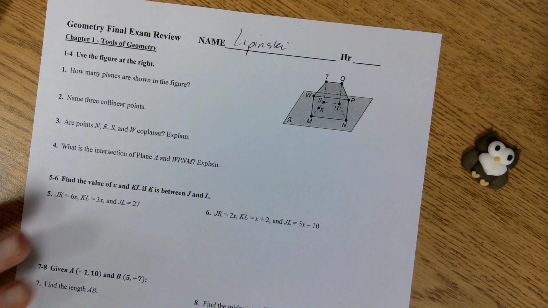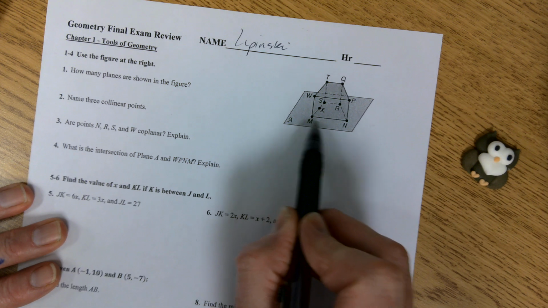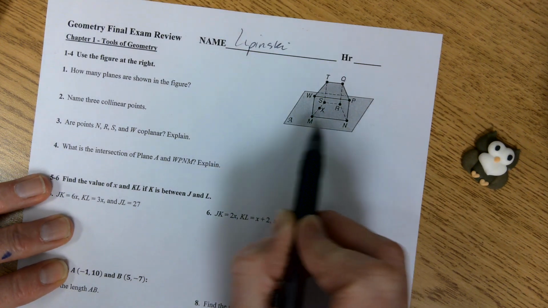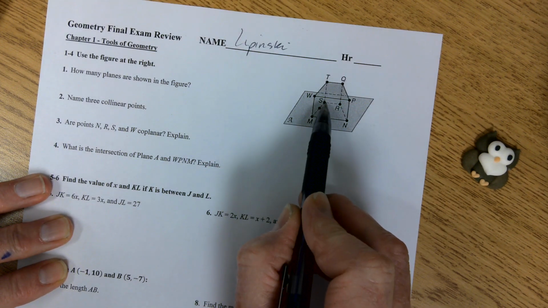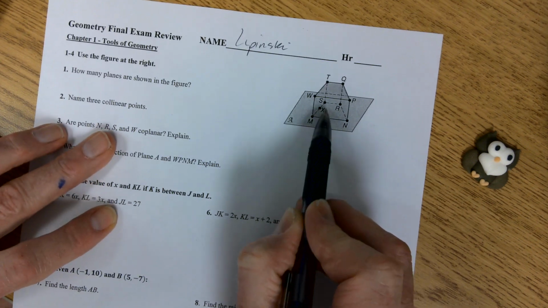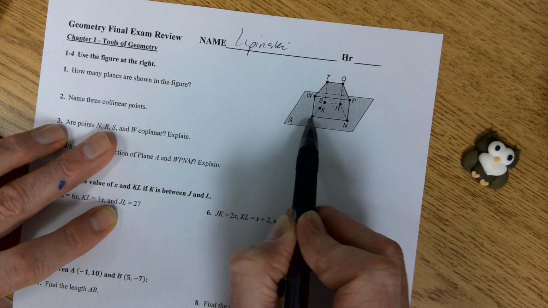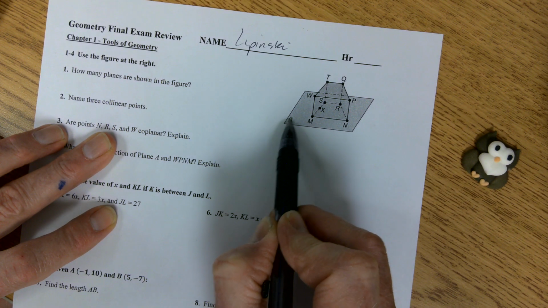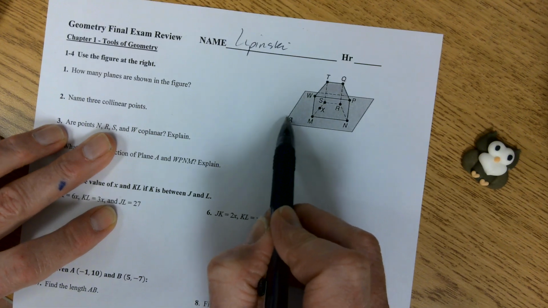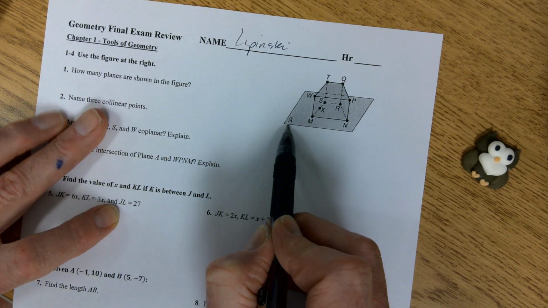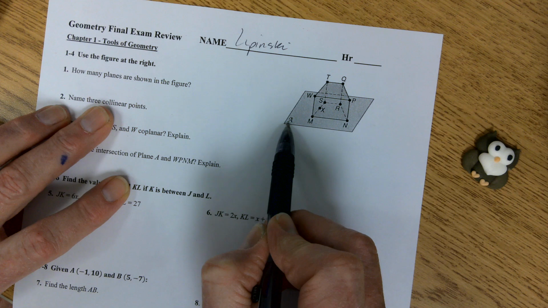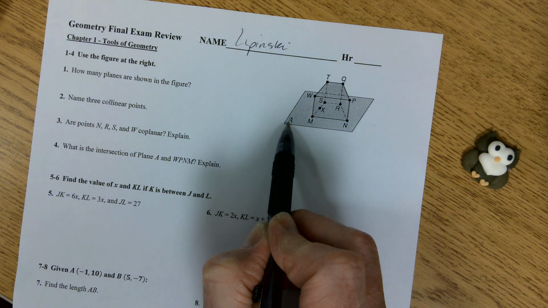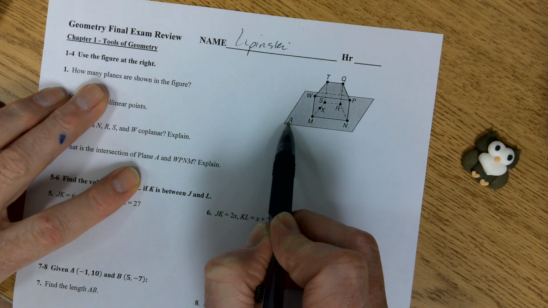Okay, you could name a plane with 3 letters that are not collinear points, but they would be points in the plane. So I could call it plane SMN. I could call it just plane A. This is not a point, it is the name of the plane, and it's always in the corner of the plane. So in this diagram it says how many planes are shown.